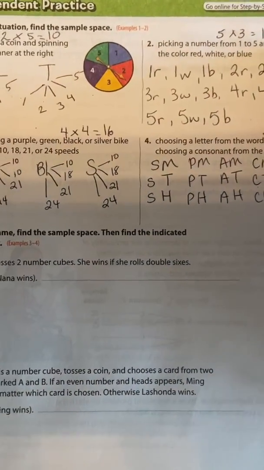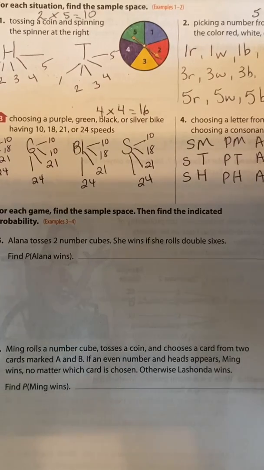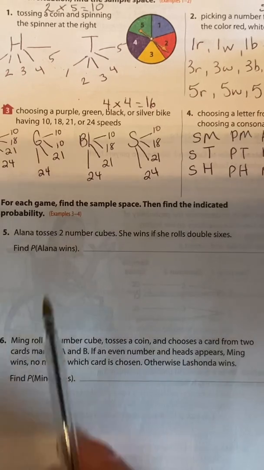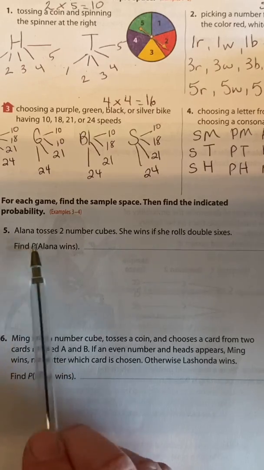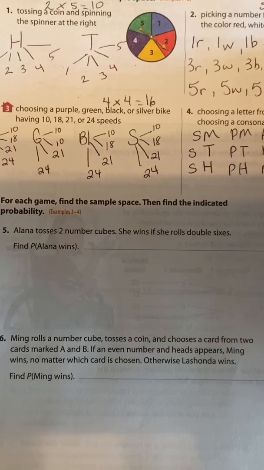Number 5. Now this one's going to have us connect this to what we've learned about probability so far. It says for each game, find the sample space and then find the indicated probability. It says that Elena tosses 2 number cubes. She wins if she rolls double 6s. Find the probability. Remember, P outside of parentheses stands for probability. Find the probability that Elena wins. So she wins if she gets 2 6s.